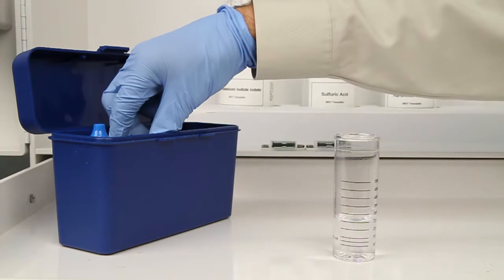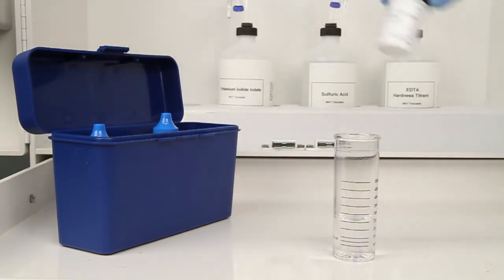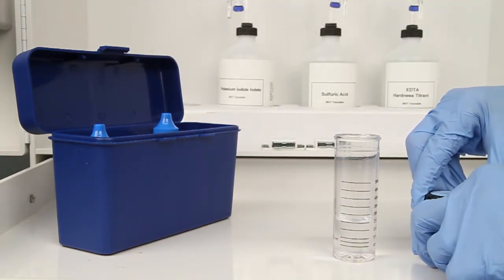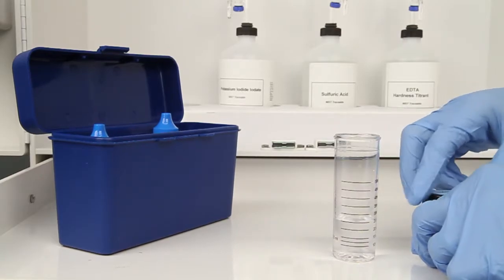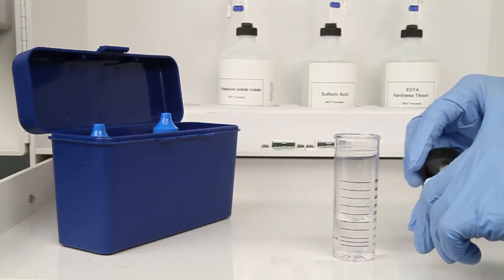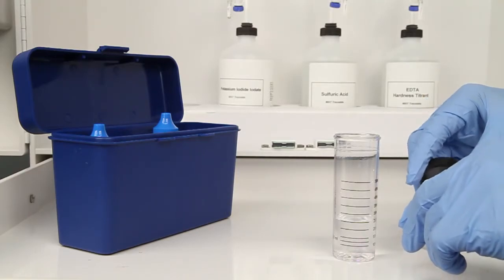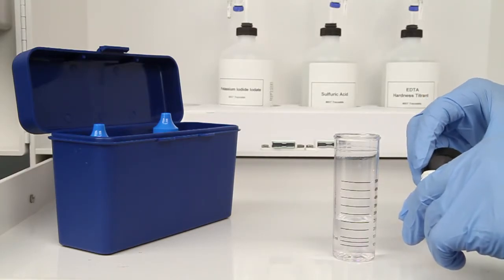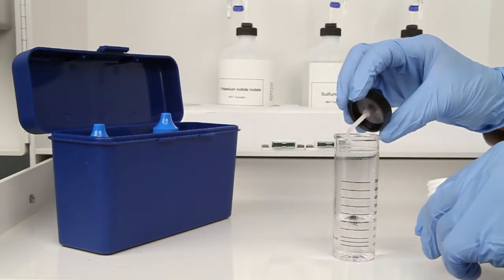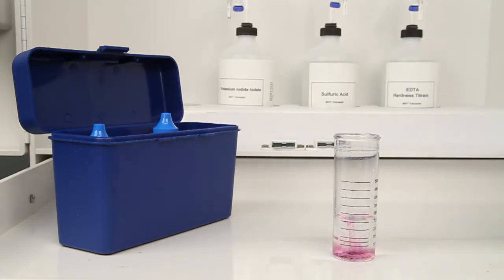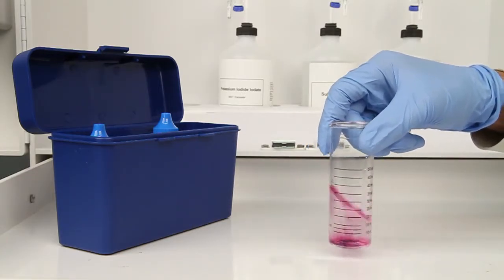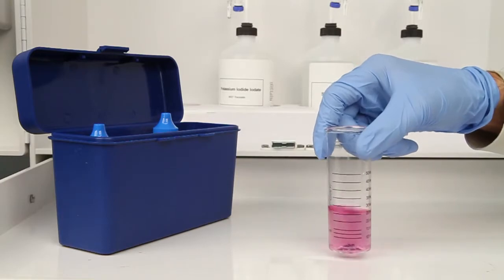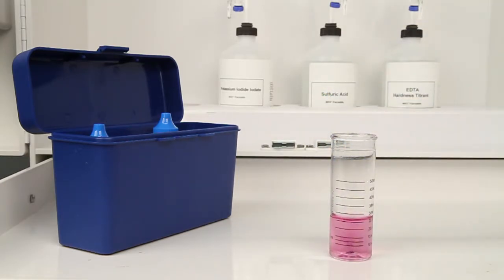The next step according to the endpoint ID procedure is to add 1 scoop of calcium hardness indicator powder. After the addition of the powder, swirl the vial to make sure the powder is completely dissolved. In this case, the sample is turned red, indicating that hardness is present. If the sample had turned blue, then no hardness is present and the titration is complete.